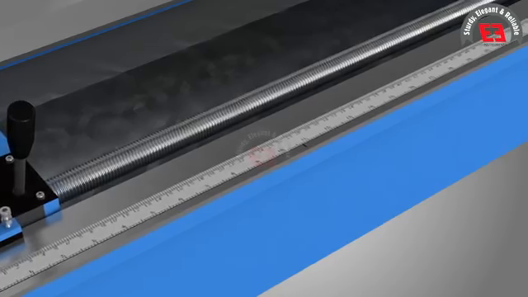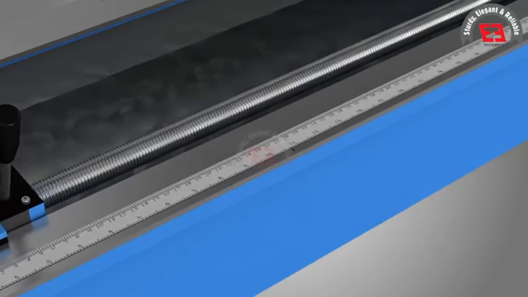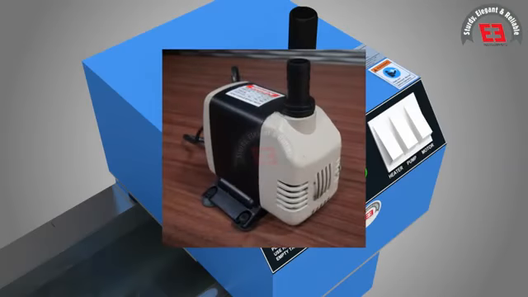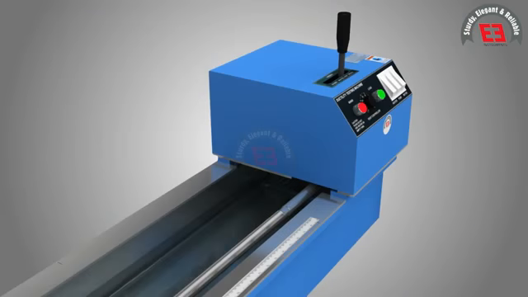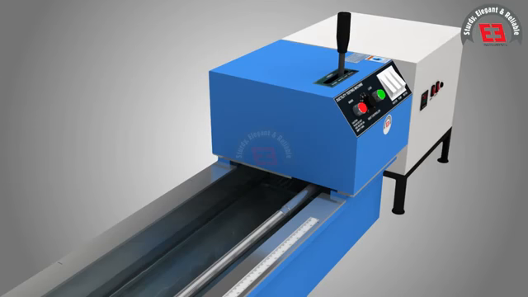Also, the machine has an indicator to indicate the length of the sample stretch. One circulating water pump is provided for uniform temperature throughout the bath. The heater is provided for maintaining the required temperature of 25 degrees Celsius plus or minus 0.5 degrees Celsius. Also, a refrigeration setup with compressor and other fittings is recommended to carry out the test at the required test temperature of 25 degrees Celsius plus or minus 0.5 degrees Celsius.